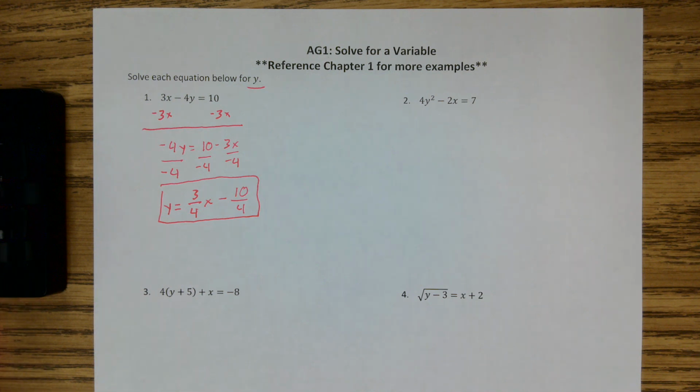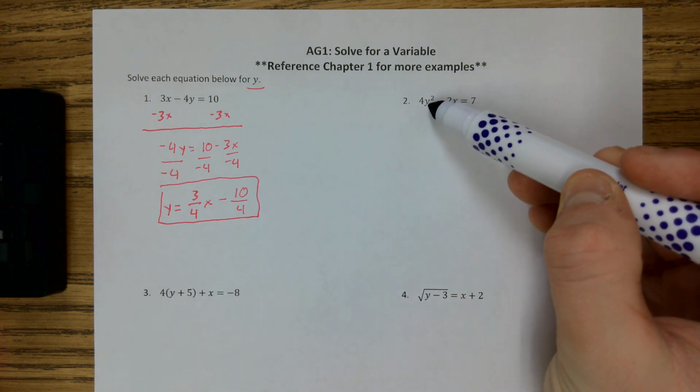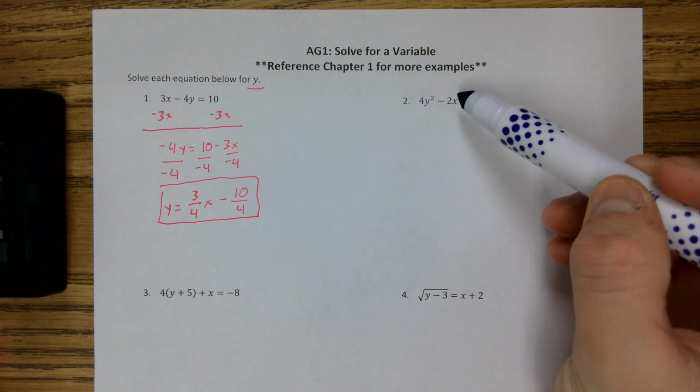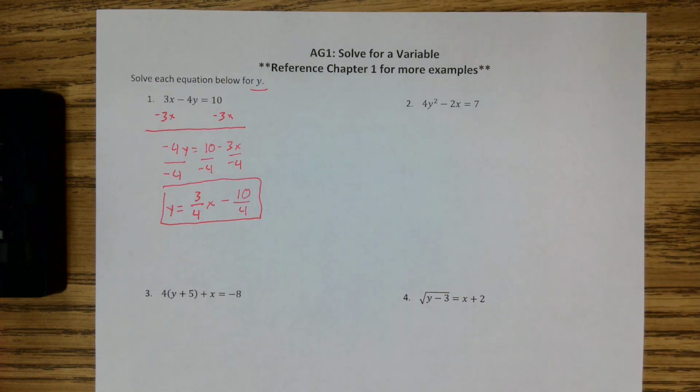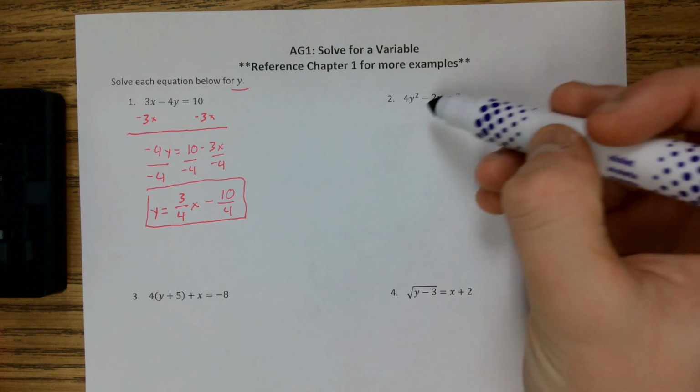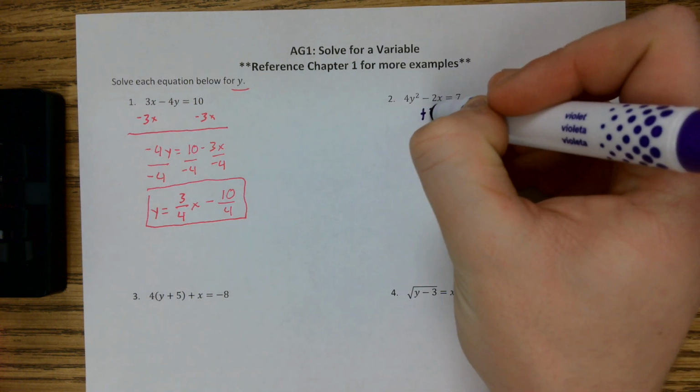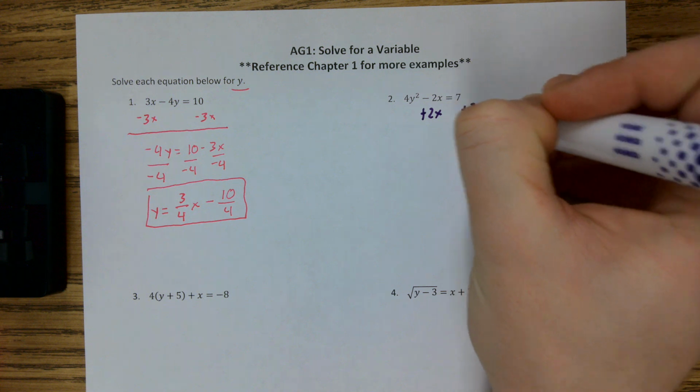So number 2, you have 4y squared minus 2x is equal to 7. In this case, you're going to have to solve for y again. Make it easy for yourself, okay? You have a squared term here, so don't try to square root everything right away. Try to get everything to one side before you take that square root. So I have that negative 2x. I'm going to add 2x to both sides, so I have that square on one side.